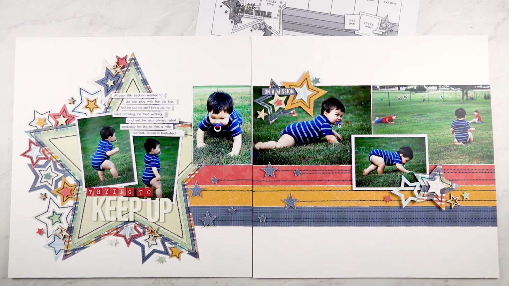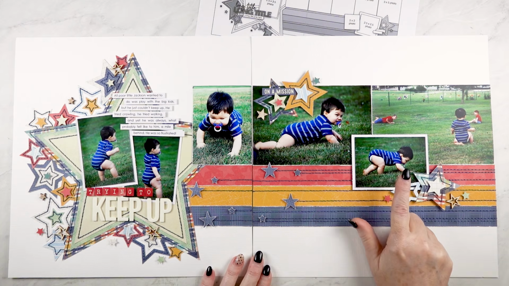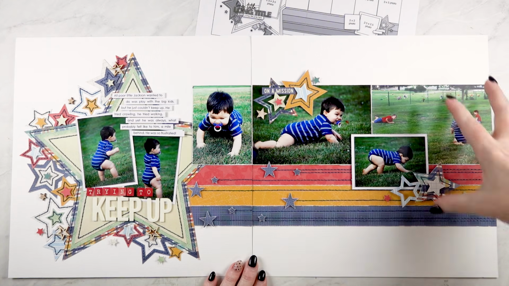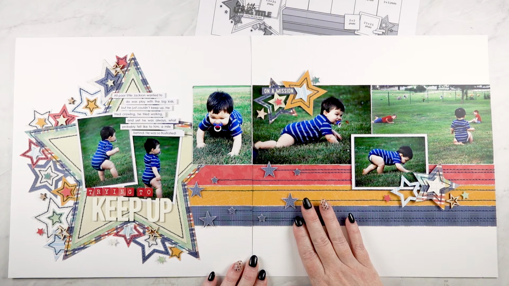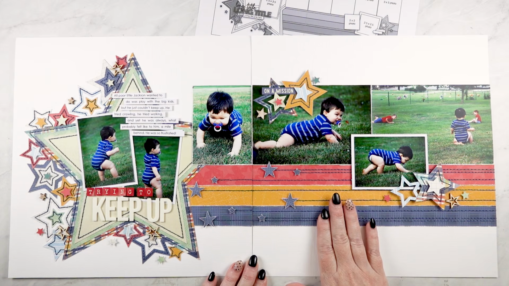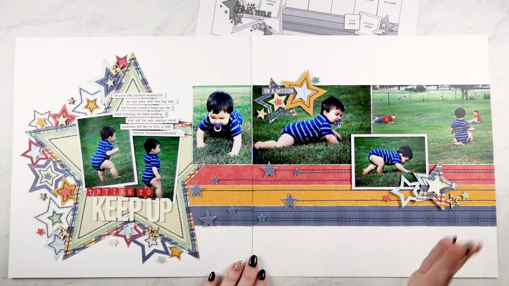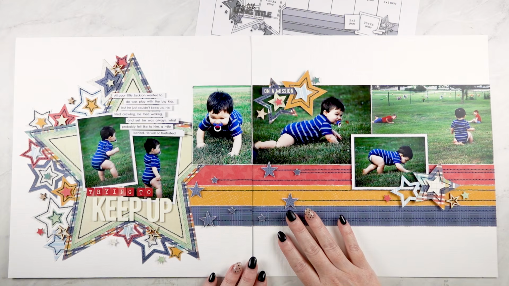For the last photo, I used the 3.5 by 2.5-inch photo in place of the two smaller photos on the right page of the sketch. So on the sketch, there is a large background that sits behind the photos and the horizontal strips, and I decided not to include that, mostly due to the colors and pattern papers I decided to work with.